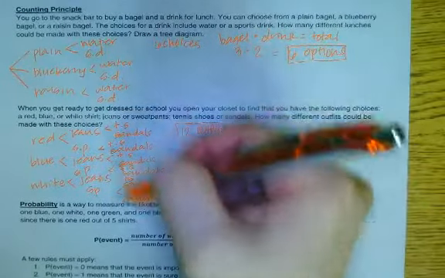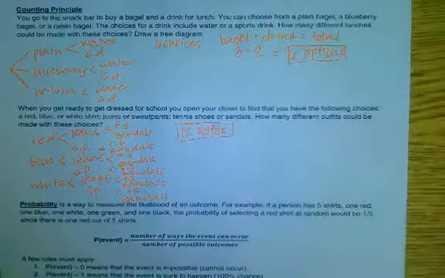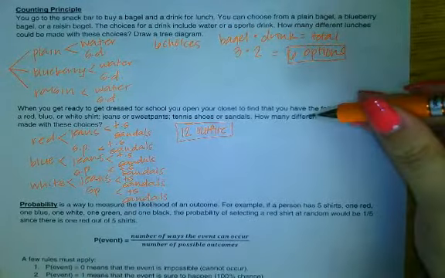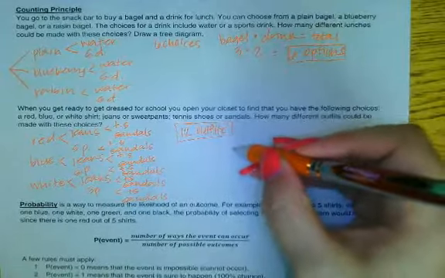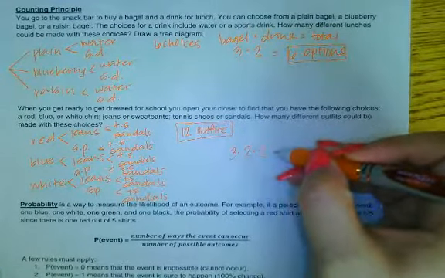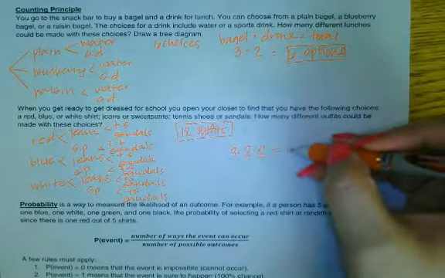You always have like the last part? Yep, you always count your last column. But again, if you don't want to do the tree diagram, all you have to do is multiply all your options. So how many shirt options did we have? Pants options? 2. And shoes? 2. 3 times 2 times 2 is 12.